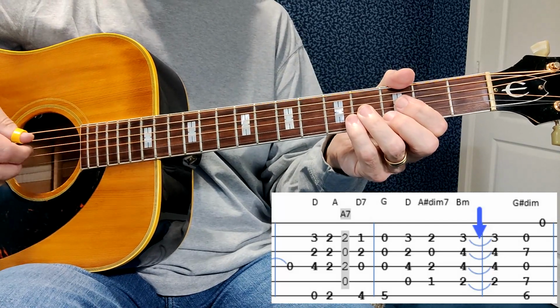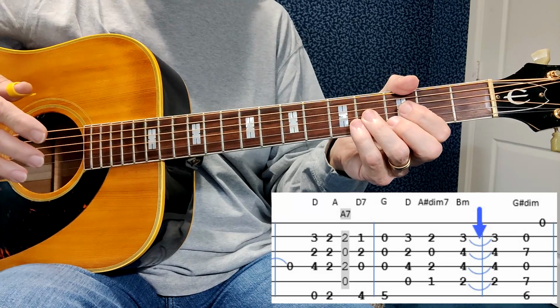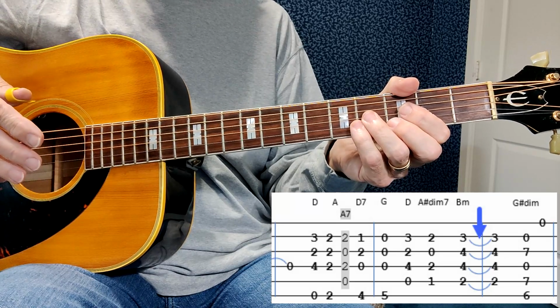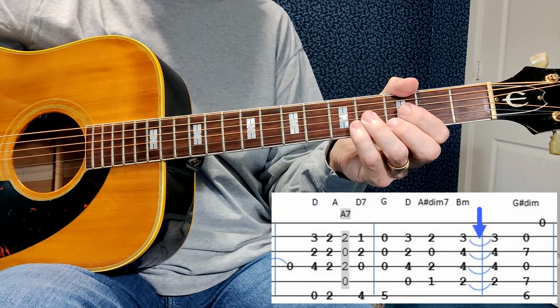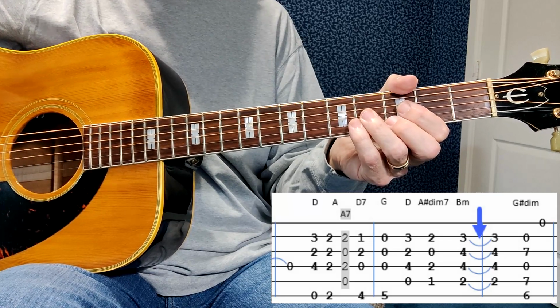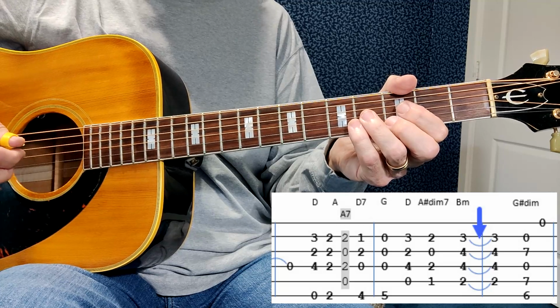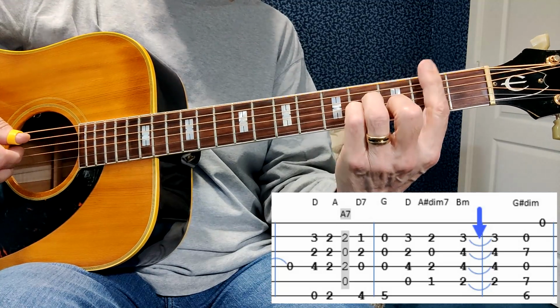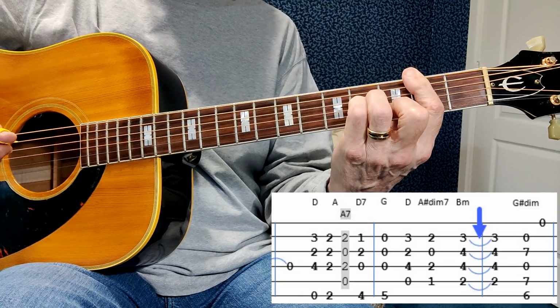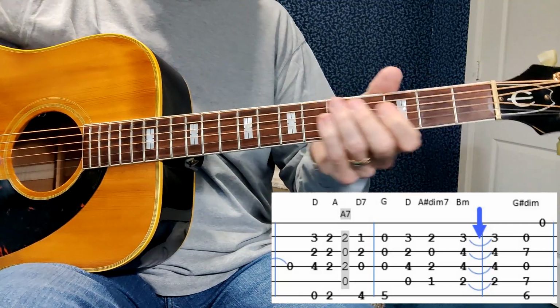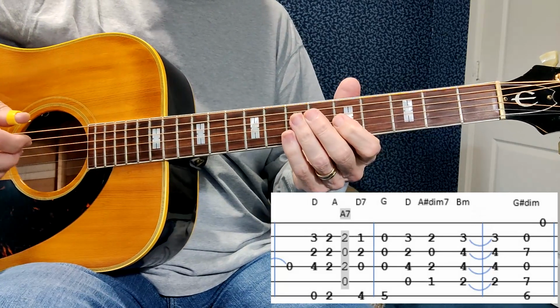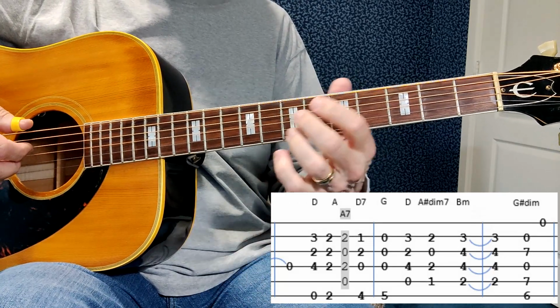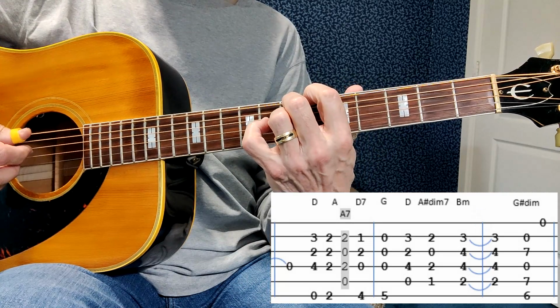And this tie is only there to indicate that the duration of that last chord of the 7th measure is supposed to spill over into the early part, the beginning of the 8th measure. So do not replay that B minor in the beginning of the 8th measure. So really, the only chord in the 8th measure now is this G sharp diminished.